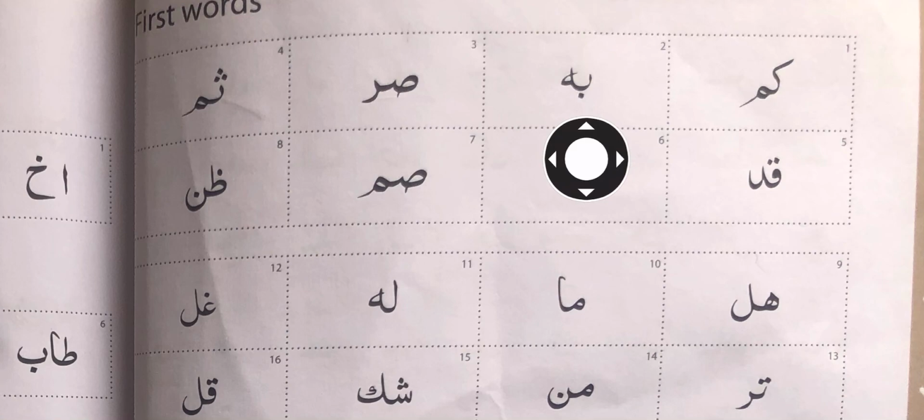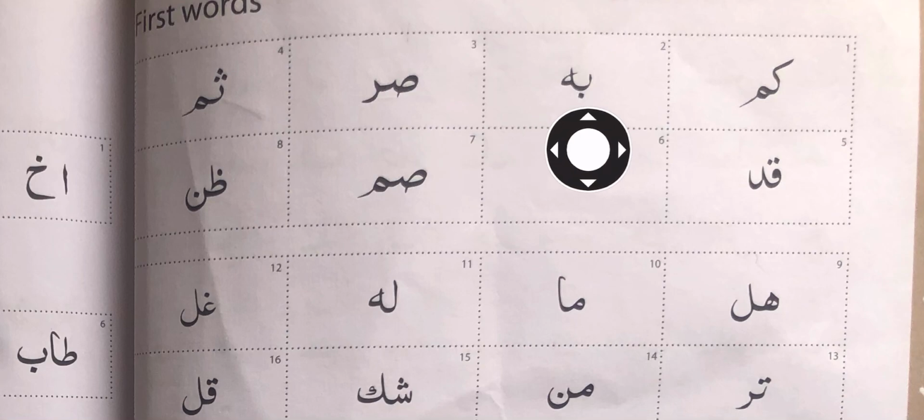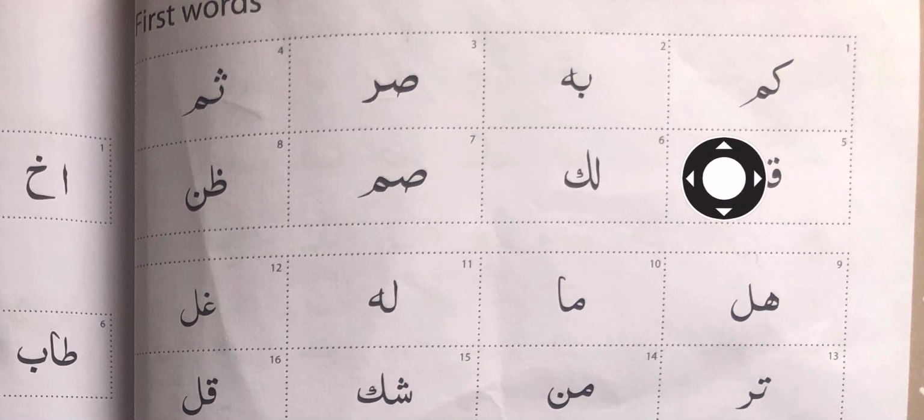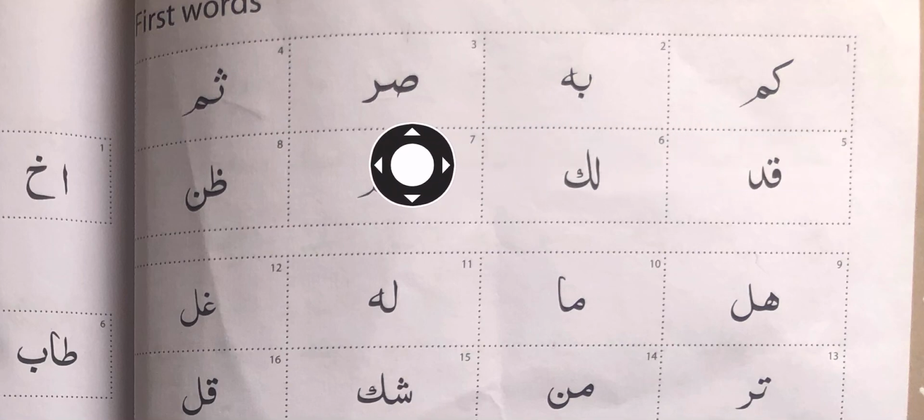Moving on to the next word. What is the first letter? Now try and see if you can work it out. There's a dot over here, so which letter is it going to be? Single dot underneath. Which shape does it look like? Ba. Well done, ba. And then the letter joined with it is ha, small ha. That's the shape ha takes up when it is joined at the end. Ba, ha. Say it. Ba, ha, small ha. Kaf, meme. Ba, ha. Well done.